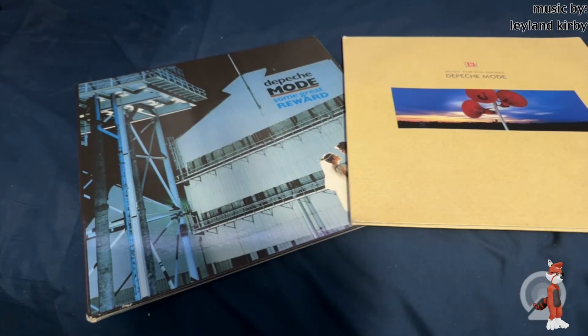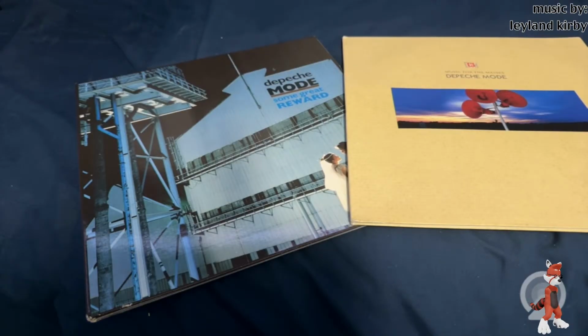I don't have two of my other favorites, which are Black Celebration and Violator. Although I do have a Violator T-shirt that I wear sometimes. Does that count? And I have on CD the CD single of World in My Eyes from Violator, and the album Ultra, which is also a great record. Anyway, so yeah, Depeche Mode, they fucking rock.